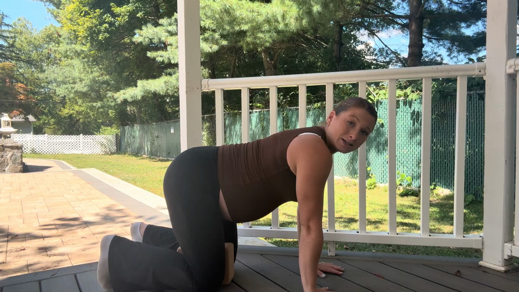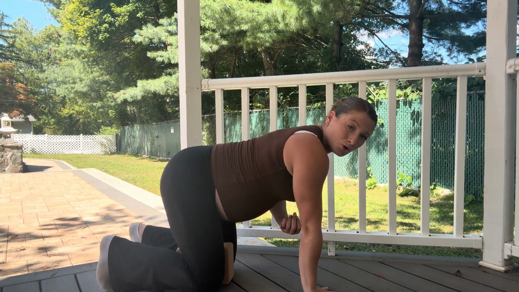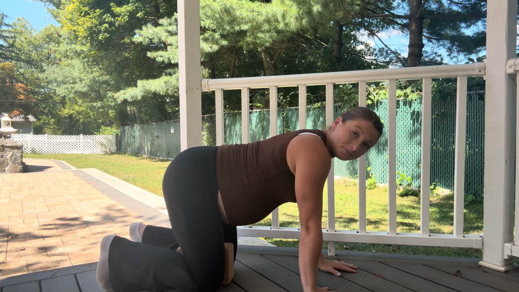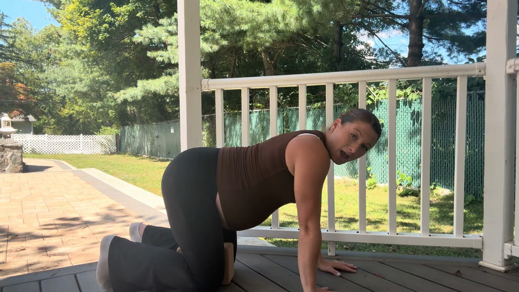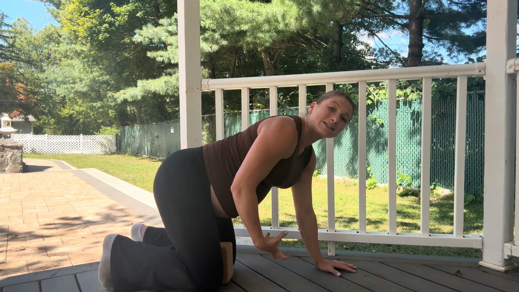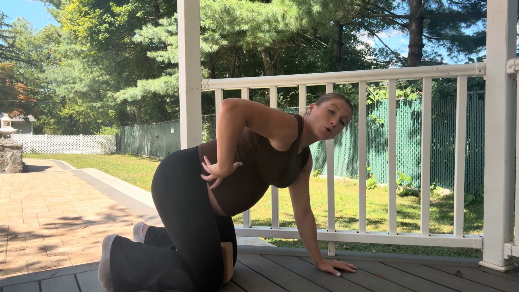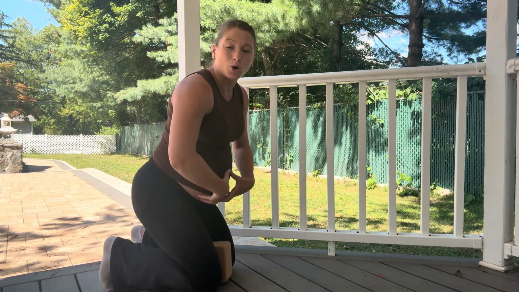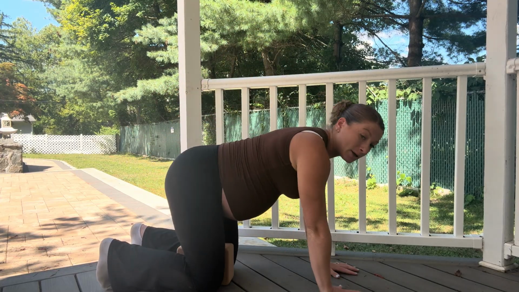You are going to take a big deep breath in, really let your belly hang. And then you're going to breathe out and imagine someone's going to punch you in the stomach. We are not sucking in, we are creating a wrap around our stomach to engage that transverse abdominis, okay?